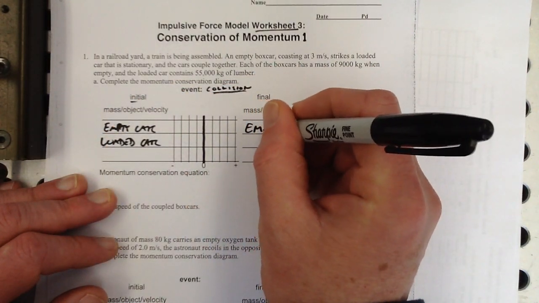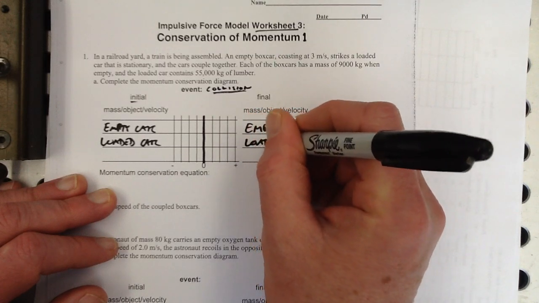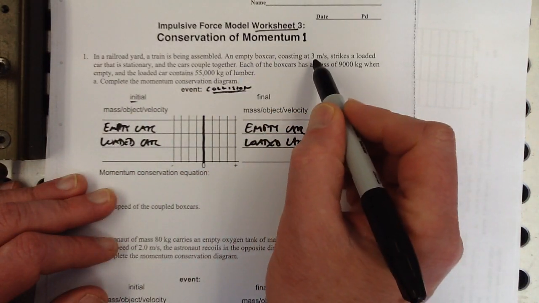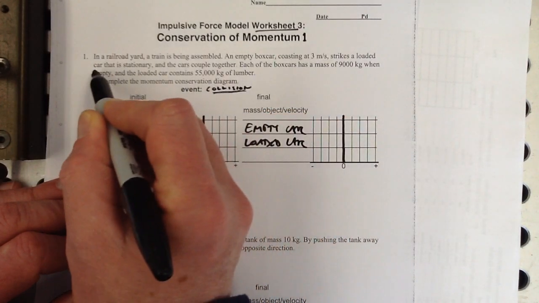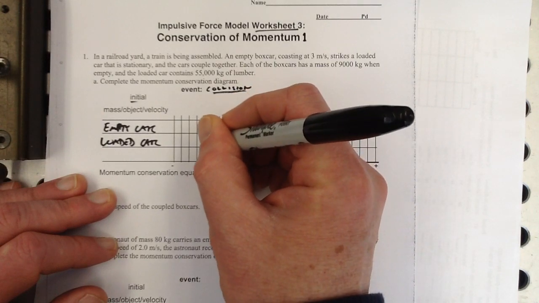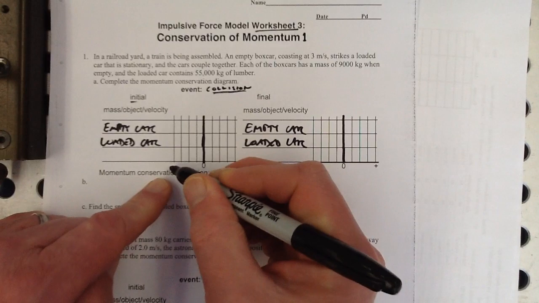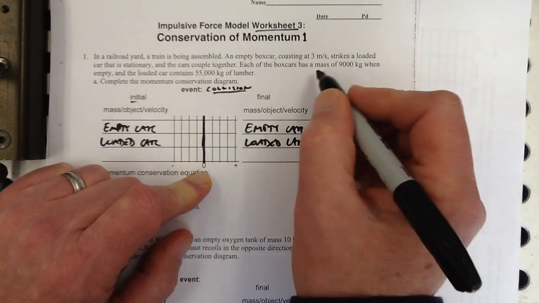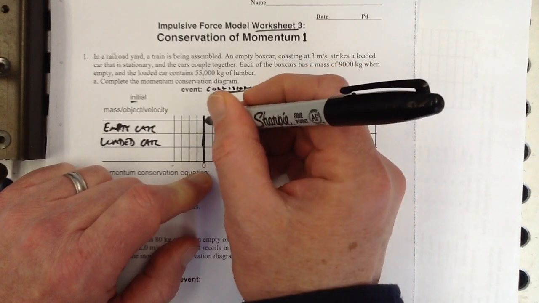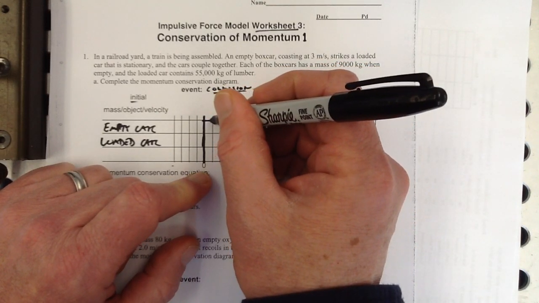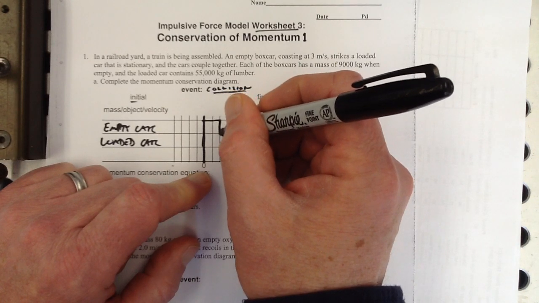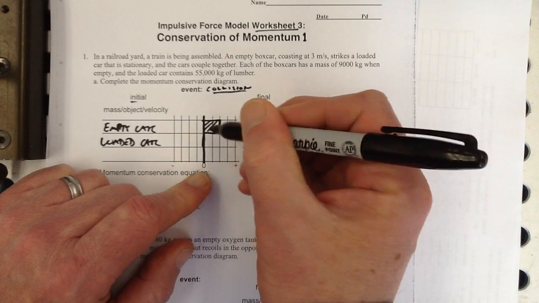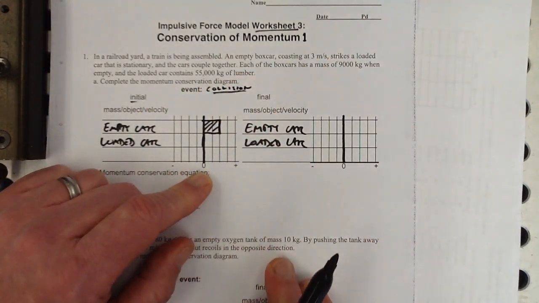Initially, the empty car is going at 3 meters per second. And the loaded car is stationary. So the loaded one, this line in the middle is 0, and I have positive and negative here because I can have positive and negative momentum. Depends on the direction. So here the empty car has some momentum. It's kind of like LOL diagrams. You got to just decide how much we're going to do. I'm going to give that 2 bars worth. That's like 2 bars in the positive direction for the empty car. And the loaded car doesn't have any because it doesn't have any velocity.